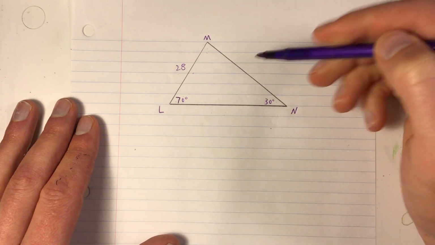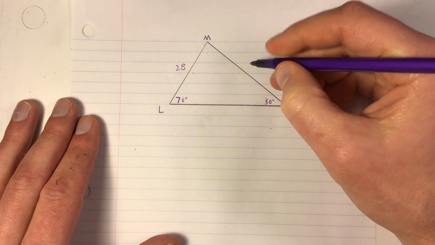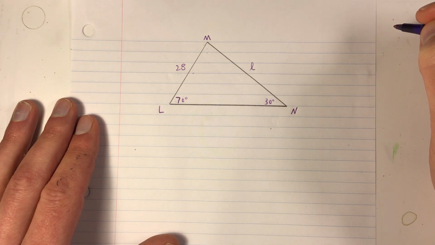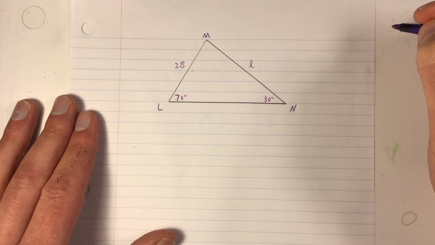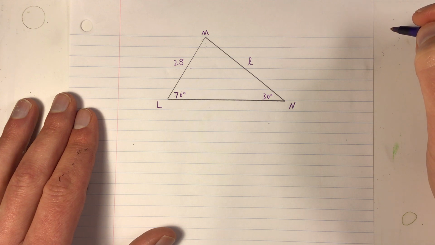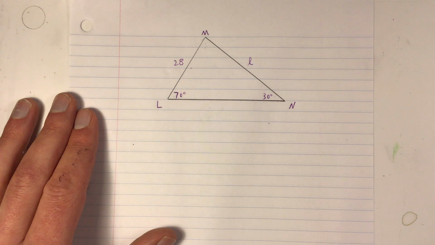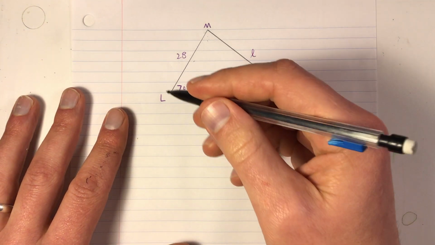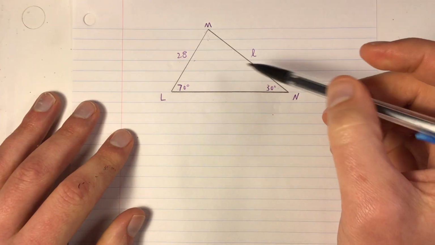So let's find this side right here, side little l. Go ahead and pause the video and set up your proportion to find side L. Okay, I'm going to assume you paused the video. If not, that's okay, just follow along.